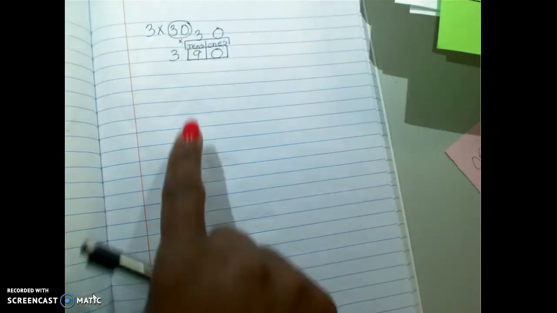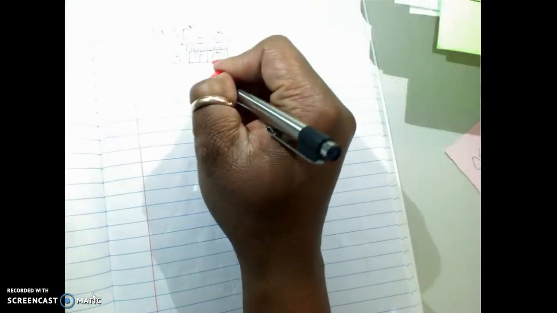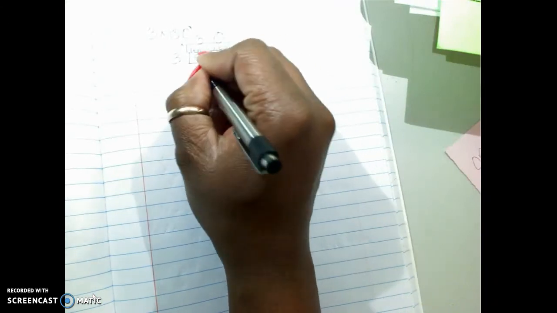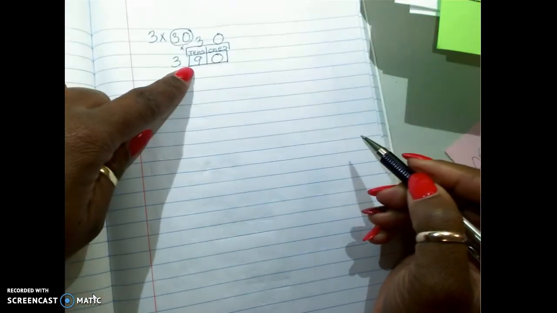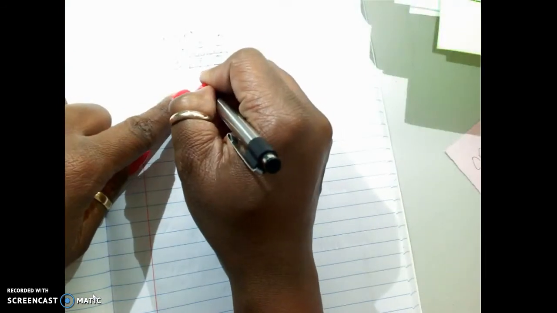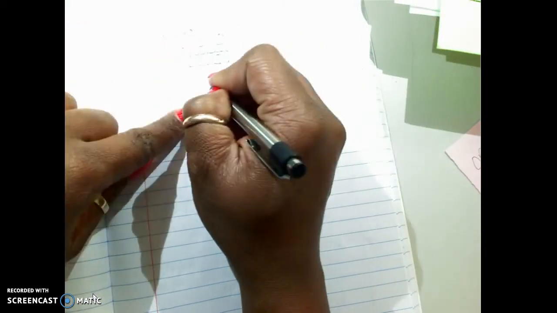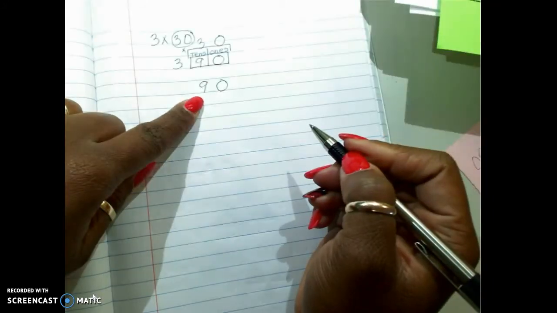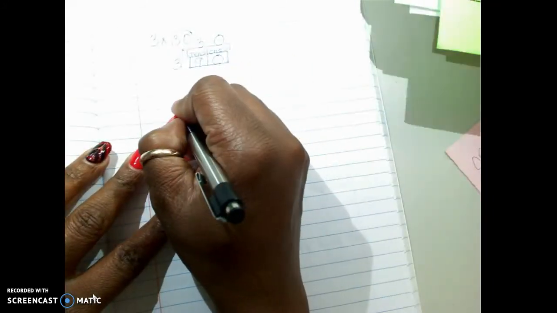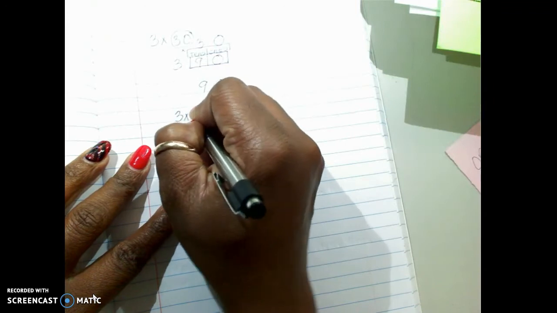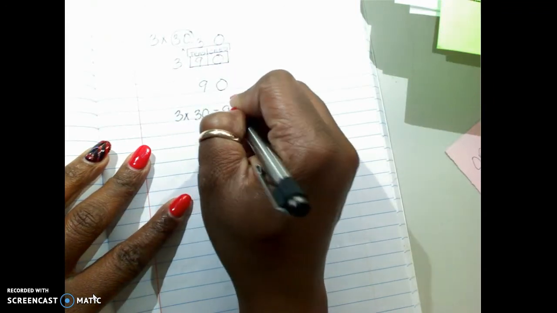Well, if I drop the box, I'm simply going to copy my answer that I had here. I'm simply going to copy that number right here. So that number would be, I have 0 in my ones and I have 9 in my tens. So my answer is 90. So I know that 3 times 30 equals 90.